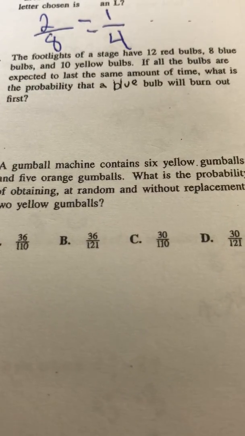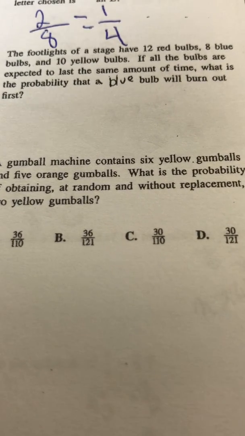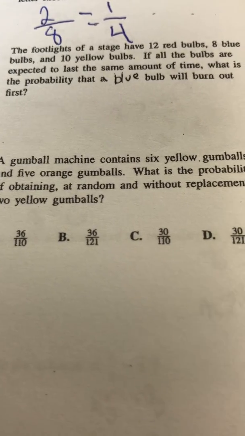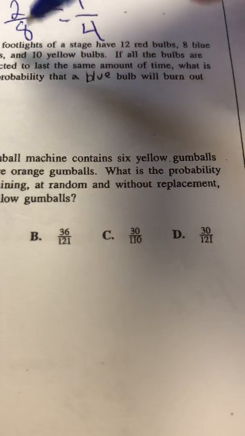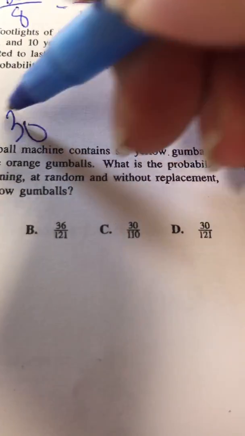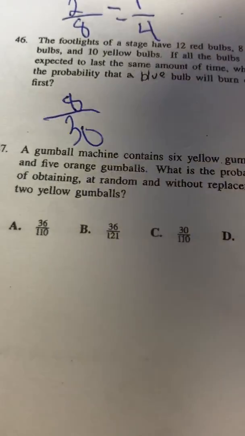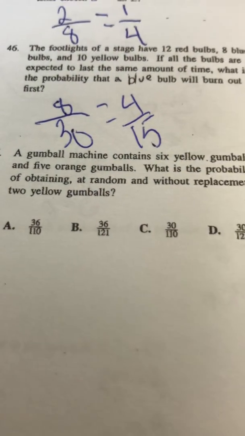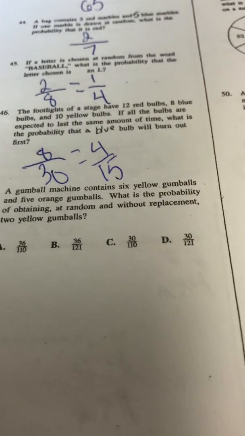The flood lights of a stage have 12 red bulbs, 8 blue bulbs, and 10 yellow bulbs. If all the bulbs are expected to last the same amount of time, what is the probability that a blue bulb will burn out first? So we have a total of 12 and 8 is 20, plus 10 is 30 bulbs. There are 8 that are blue. I can simplify the fraction 8/30 to be 4/15. So that means that my probability that a blue bulb will burn out first is 4/15.